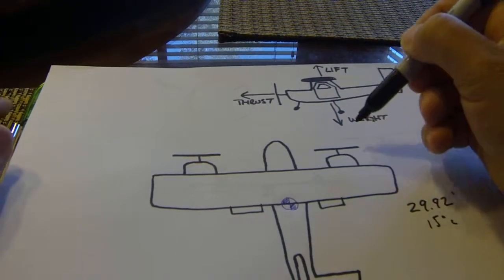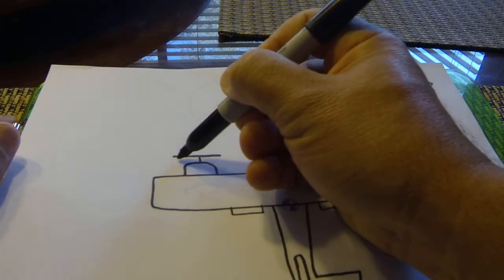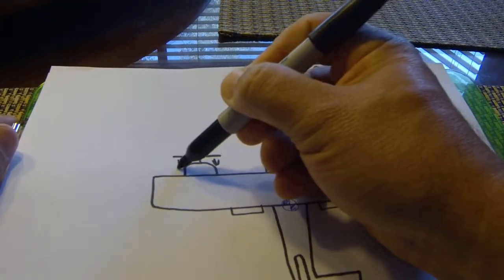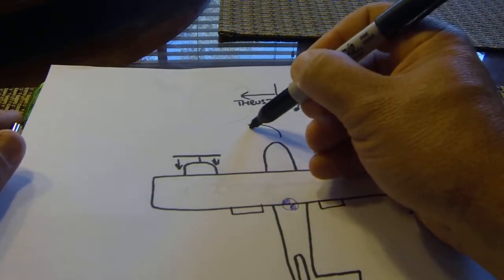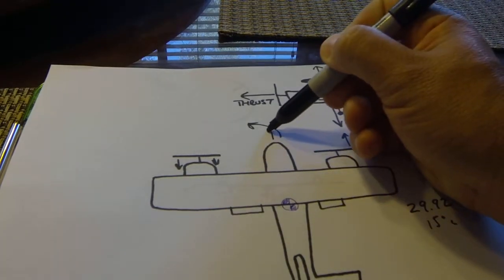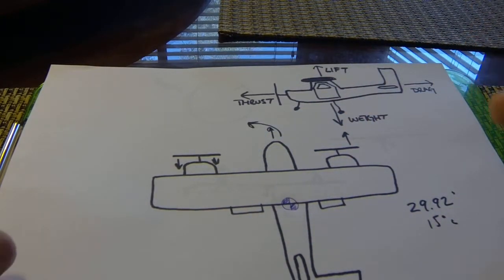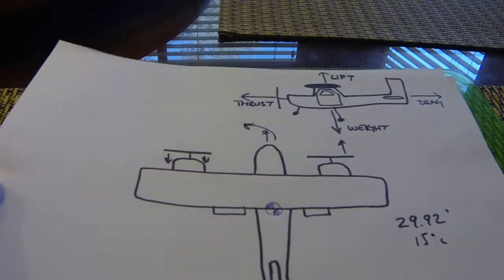All that does is provide maximum drag, maximum turning moment around this way, and whatever our airspeed is that we are still able to maintain directional control, that is our VMC speed, and that's what's published by the manufacturer.